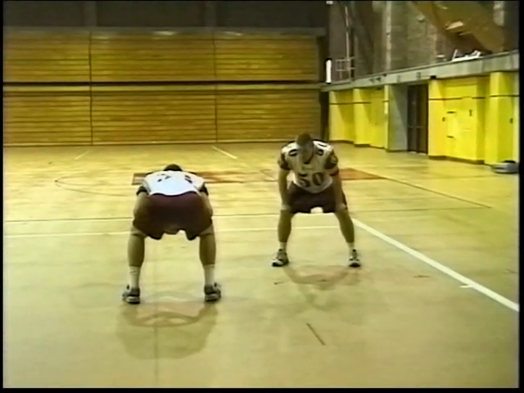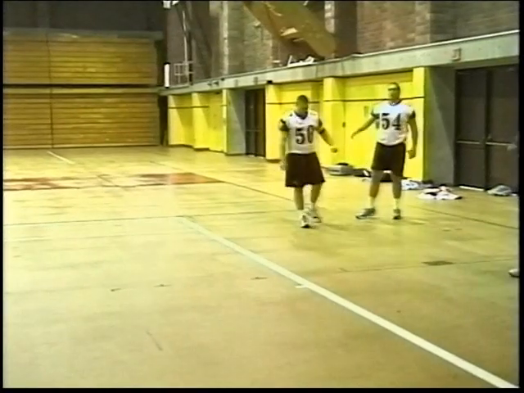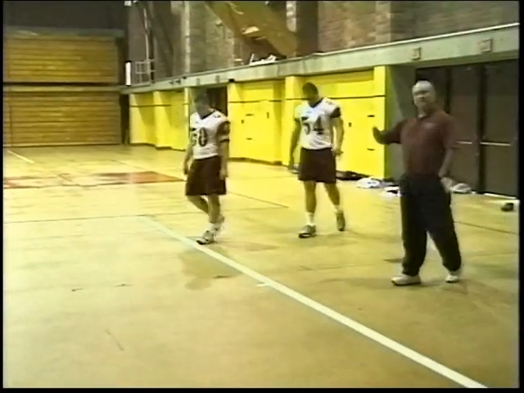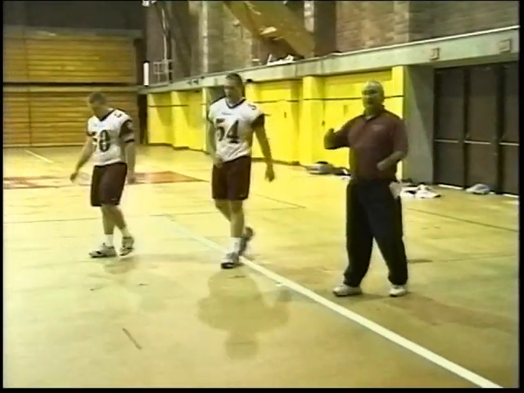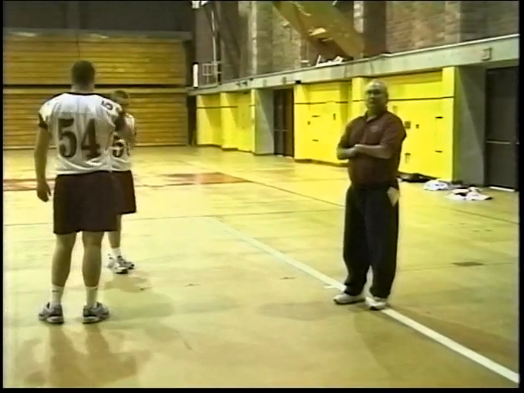Ready, set, go. And again, our guys have great confidence. They can reach you no matter if you're lined up tight, wide. It's an attitude. And the techniques we use are the ones that we just talked about.